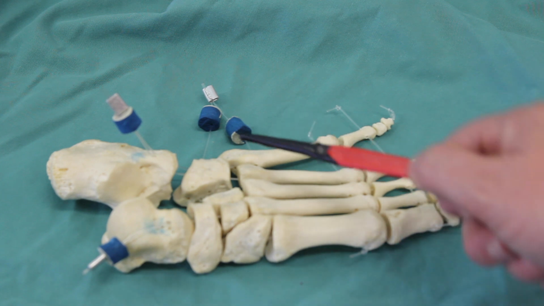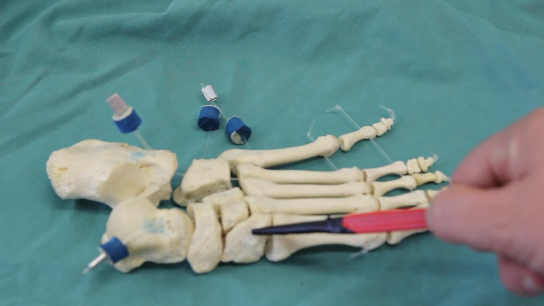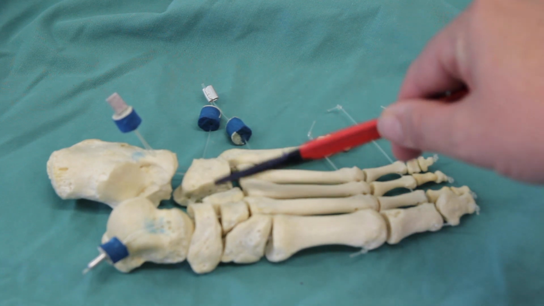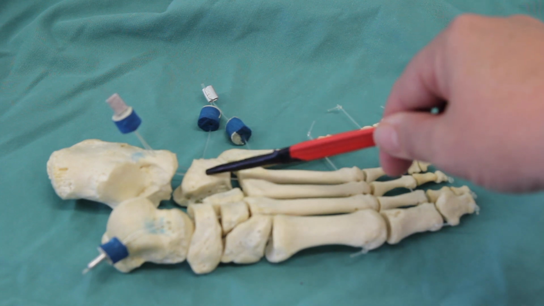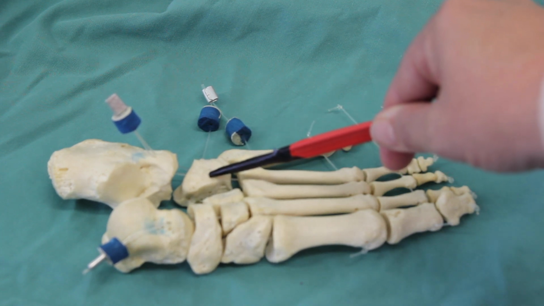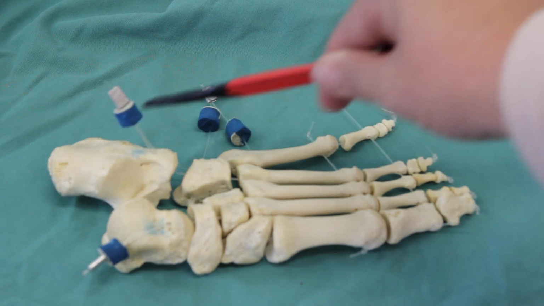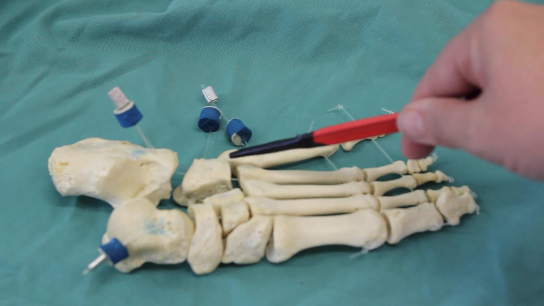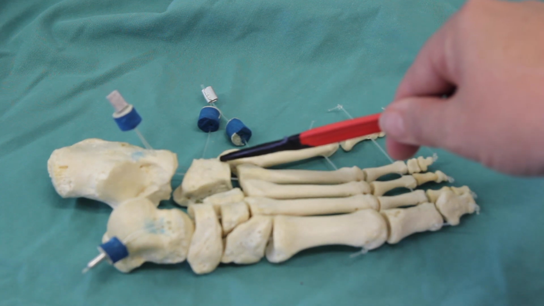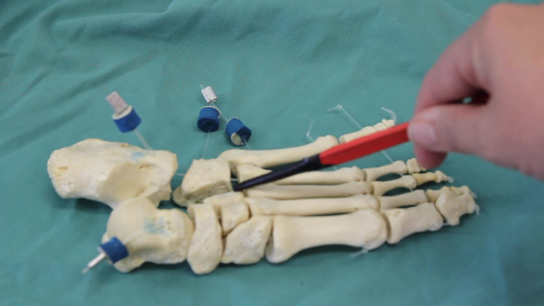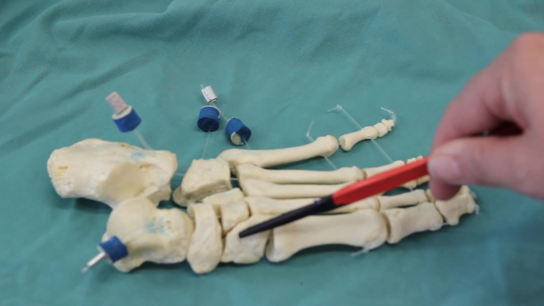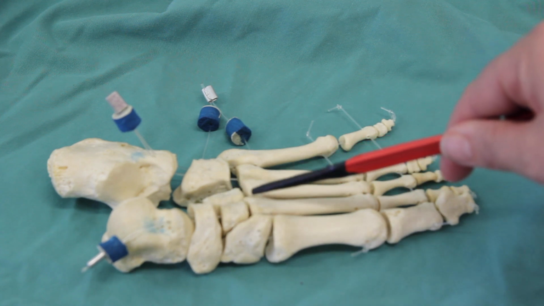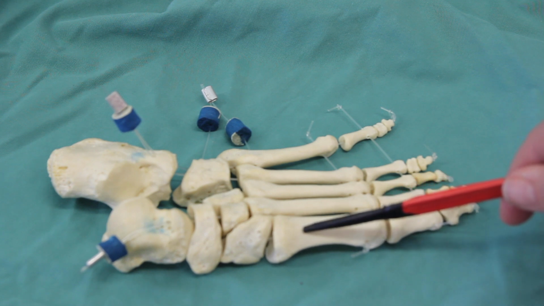In the distal row, there are 4 tarsal bones, the cuboid and the 3 cuneiforms. The cuboid is the most lateral bone in the distal row, articulating with the calcaneus posteriorly and 2 metatarsals anteriorly. As its name suggests, it's shaped like a cube. The 3 cuneiforms, lateral, intermediate and medial, are wedge-shaped bones. They articulate with the navicular posteriorly and the metatarsals anteriorly.